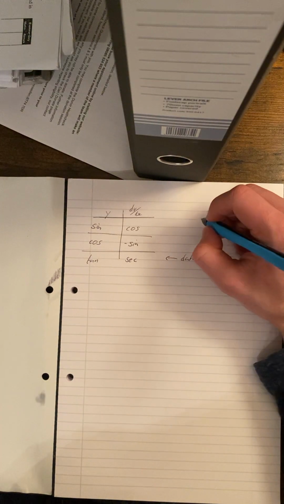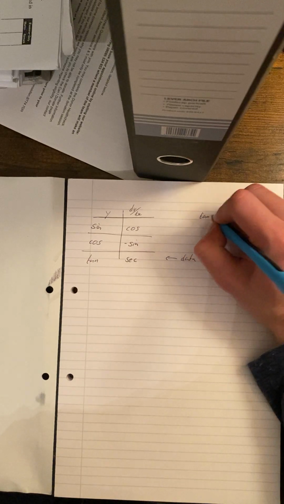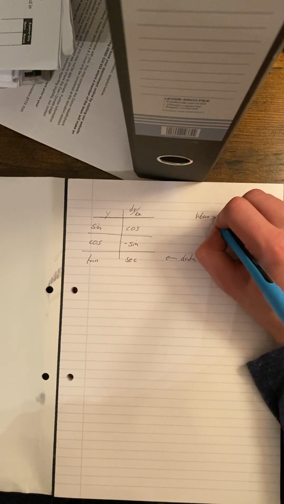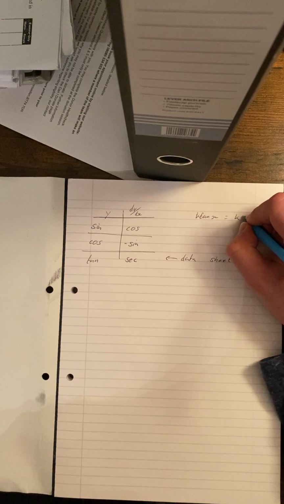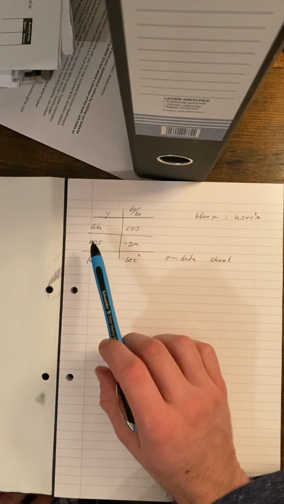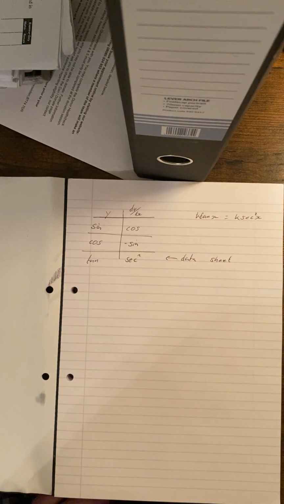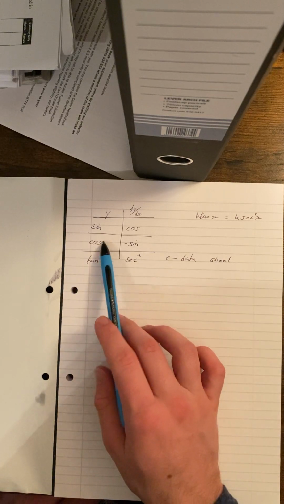I think on the data sheet it's written that tan, or k tan x, is equal to k sec squared x. So sine is cos, cos is minus sine, and tan is sec squared. And this is the only one on the data sheet. These two you have to memorize.